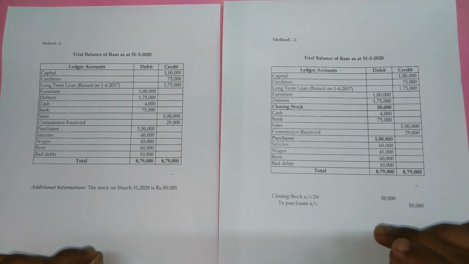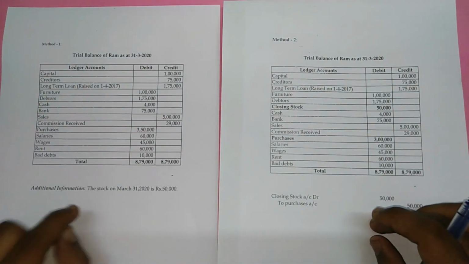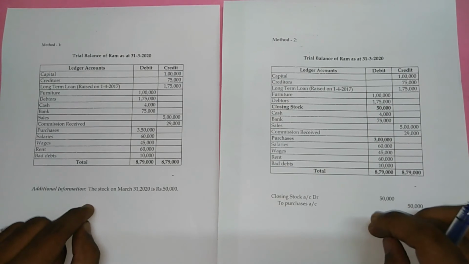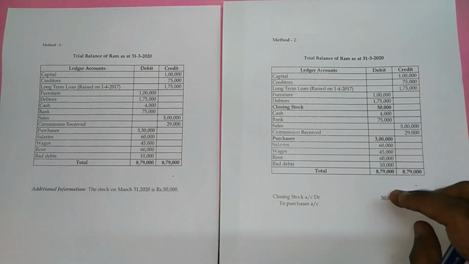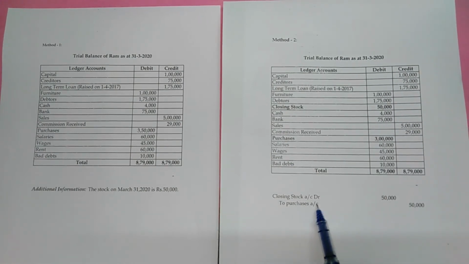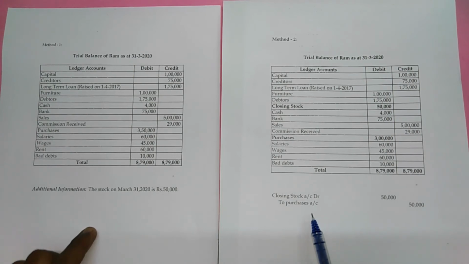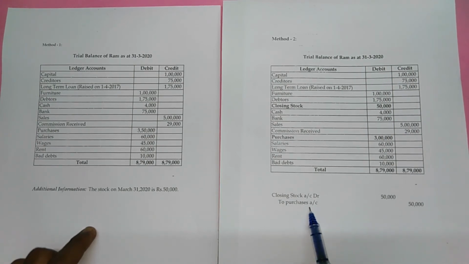To have a better understanding, I am displaying the trial balances under both the methods. This one is for the first method and this one is for the second method. So in the second method, we will be adjusting the closing stock with the purchases. So we have the journal entry closing stock account debit to purchases account. In the first method, we have the entry as closing stock account debit to trading account. But in method 2, we are directly adjusting the closing stock with purchases.